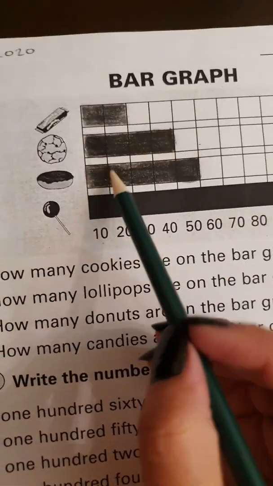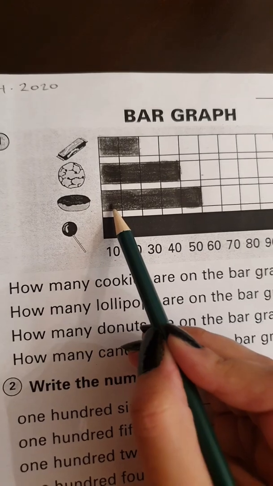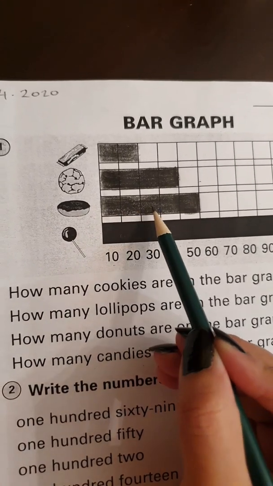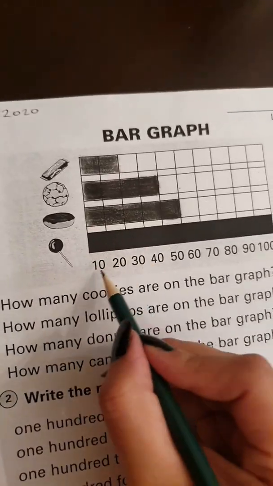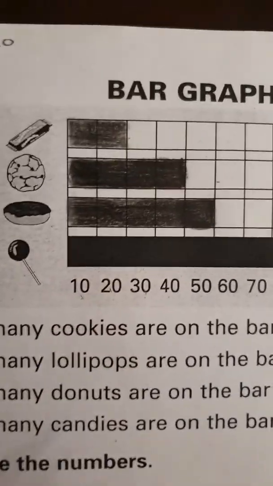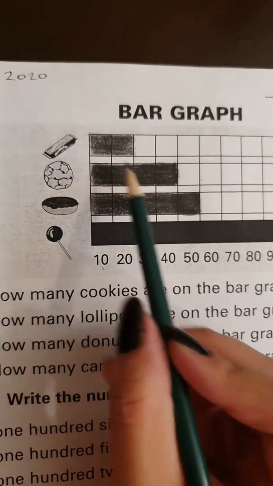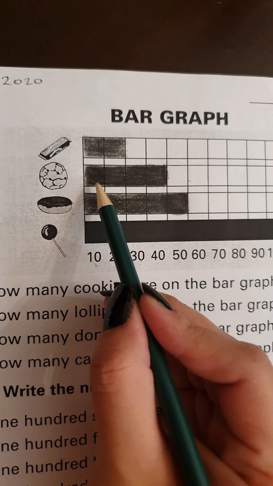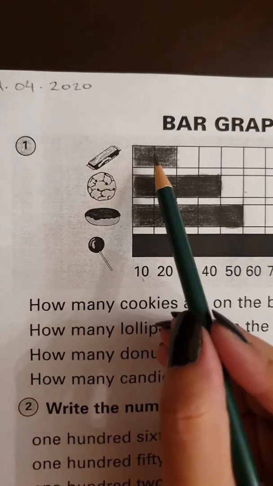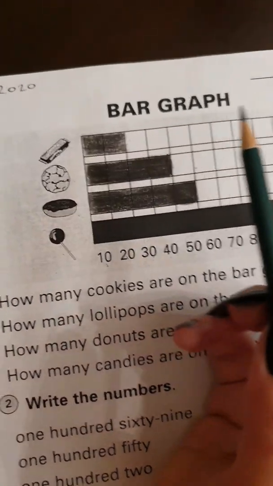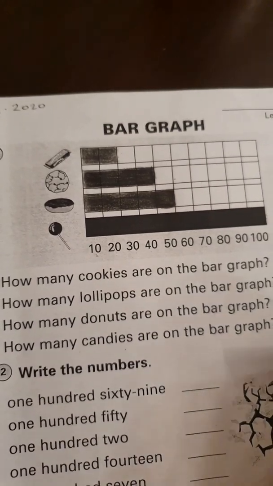Okay, then we have a donut and the donut goes till 50. 10, 20, 30, 40, 50. And what are we doing over here, guys? We are skip counting by 10. Okay, then let's look carefully at the next one. The cookie is till 40. So 10, 20, 30, 40, and this chocolate bar is till 20, 10 and 20. I think you guys should color it first so it's easier for you to answer all the questions.